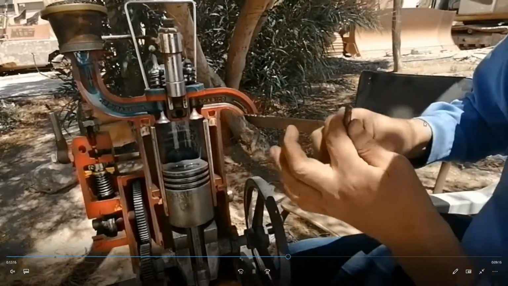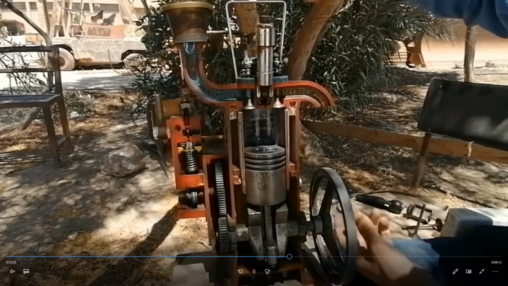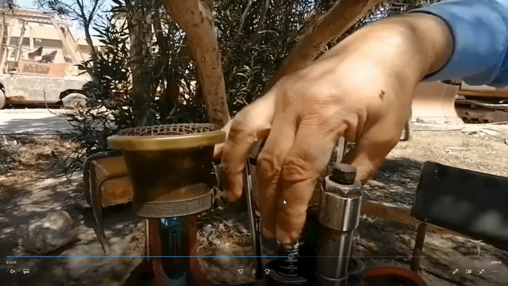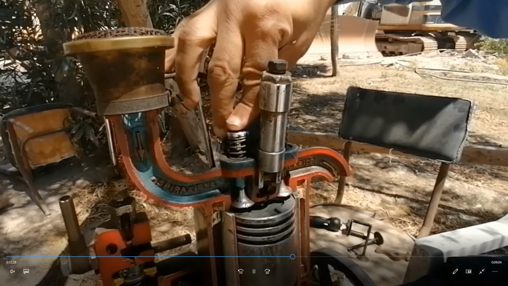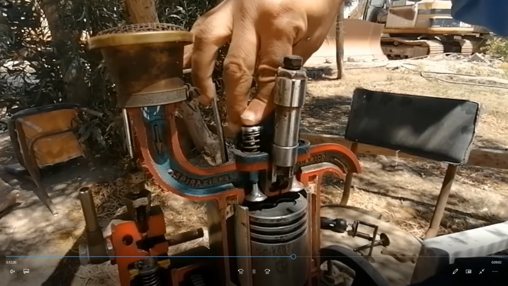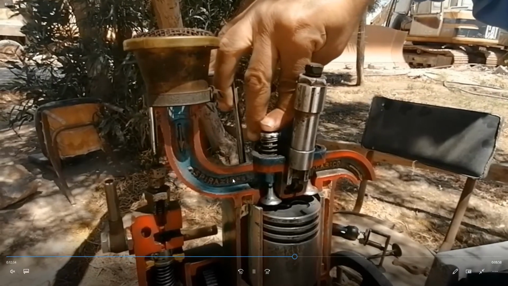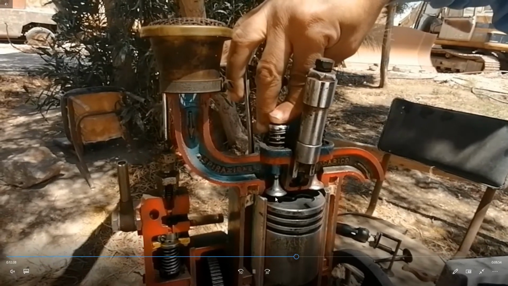But when the clearance is less than usual, you can see here the valve will open earlier. Maybe somebody says, okay, when it opens earlier, more air will go in at the beginning.